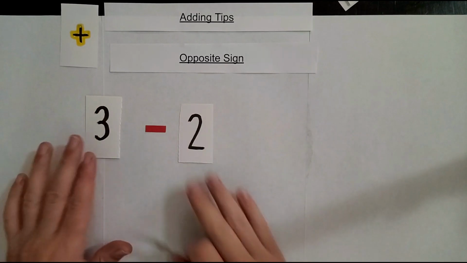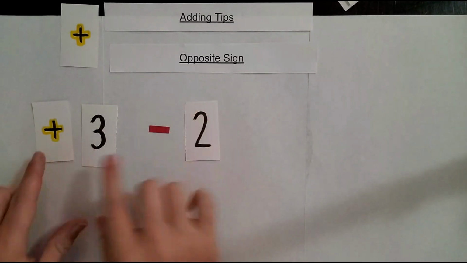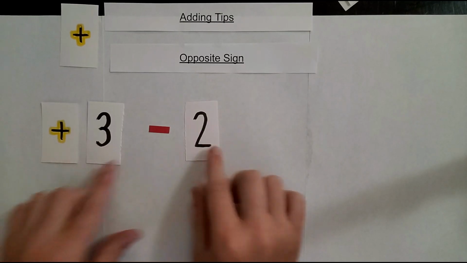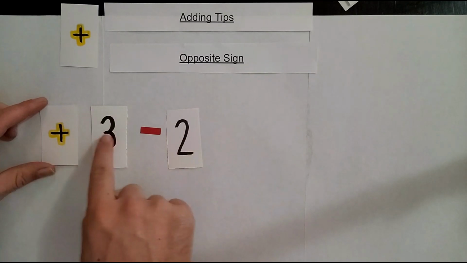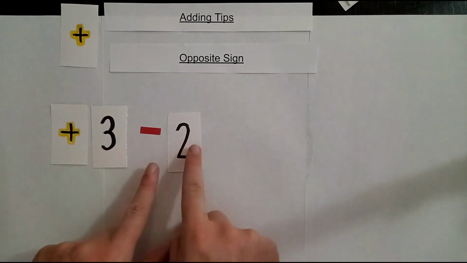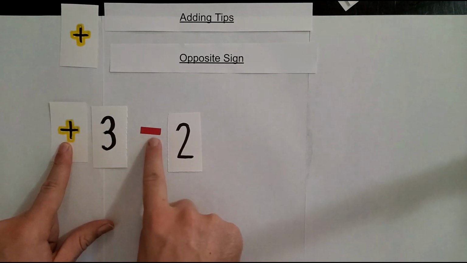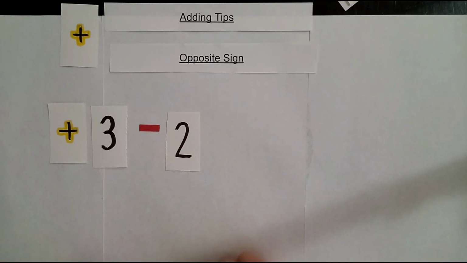So what do I mean when I say opposite signs? Well, you can think about this one as being a plus 3 and this one as being a minus 2. If you ever don't see a sign in front of it, that means that it is a plus sign in front of it. So we have opposite signs. These two terms, one has a plus and one has a minus. Plus and minus are opposites. So these two numbers have opposite signs.